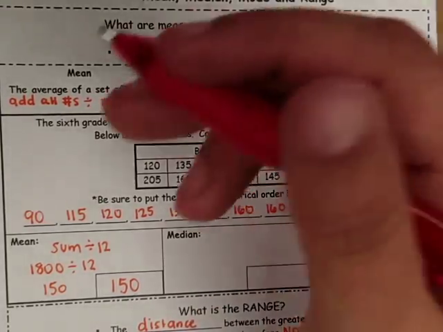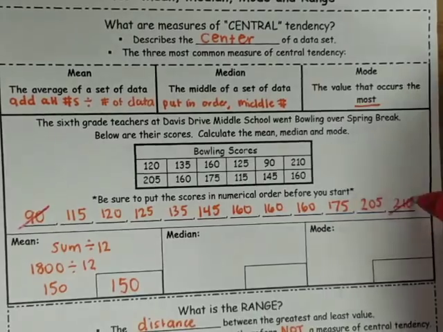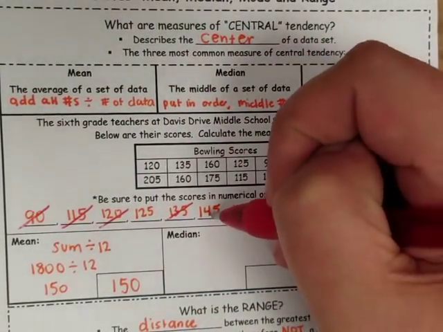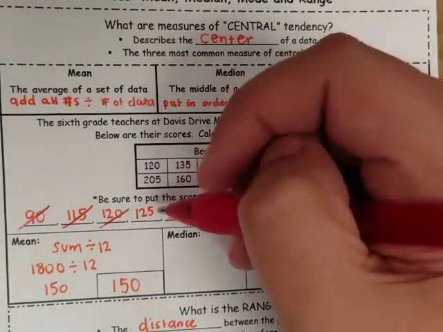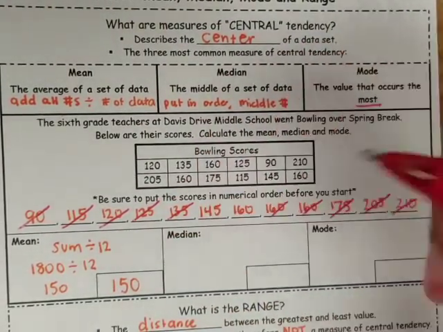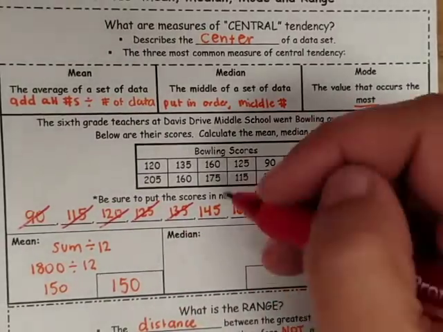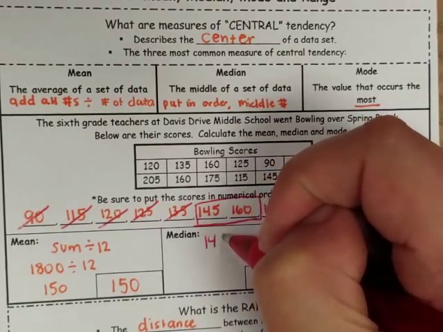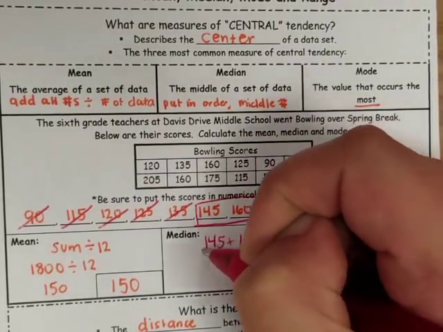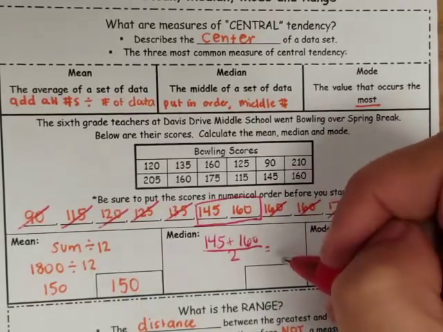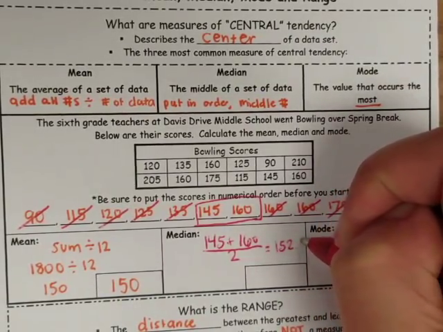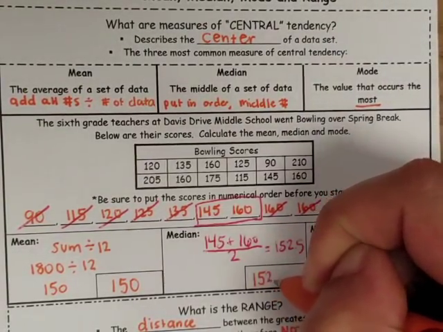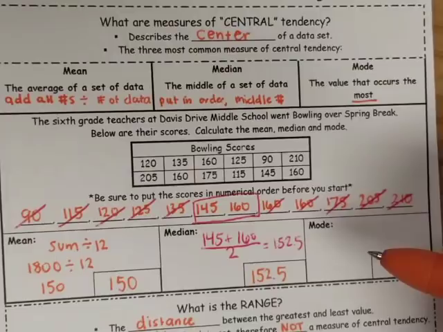So both ways work. I'm going to show you the first way. So you just kind of cross off the first and last, and you just keep going till you meet in the middle. And then, oops, I missed that one. Oops. And then, so see, now I'm stuck between these two, so I have to find the median between these two. So 145 plus 160 divided by 2 gives me a median of 152.5. So 152.5 is the median bowling score.